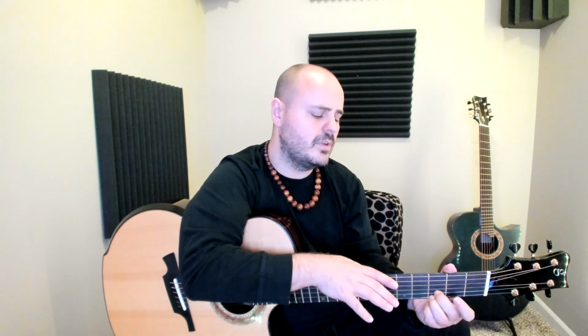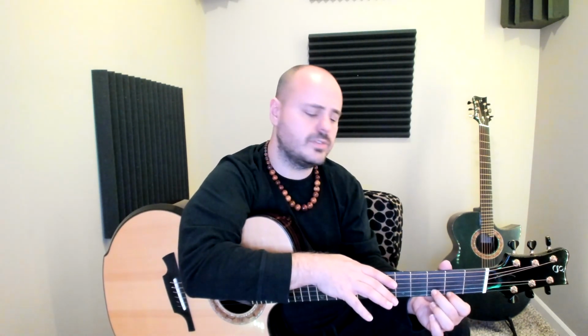Okay. Now the left hand in this section is a little bit more involved. We're going to keep that sort of hammer-on, pull-off thing going, but we're going to have another extra little pull-off here that definitely makes the part more interesting, but also makes it more difficult. So we're going to have the 2nd fret on the 1st string, 3rd fret on the 2nd string, and we're going to sort of alternate here. First we're going to go with this 2nd fret 1st string, 3rd fret 2nd string, and then up to the 3rd fret on both of them. We'll pull those off.